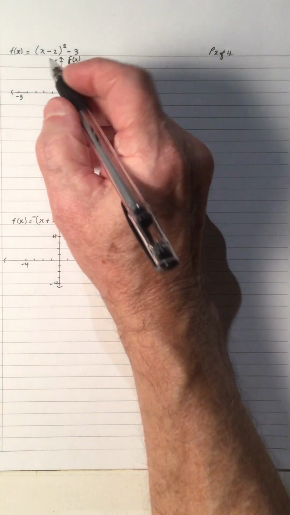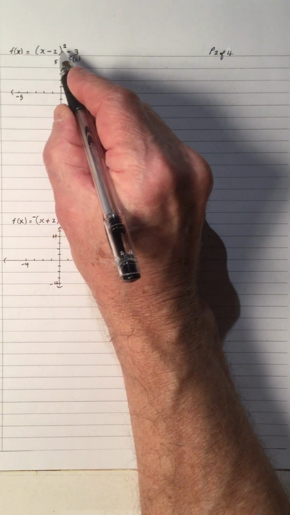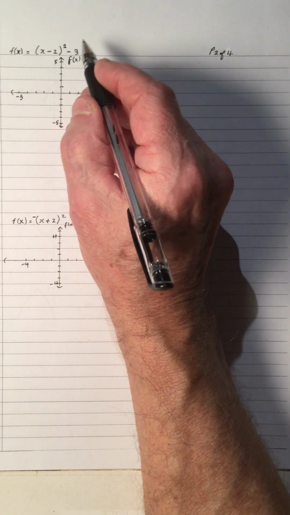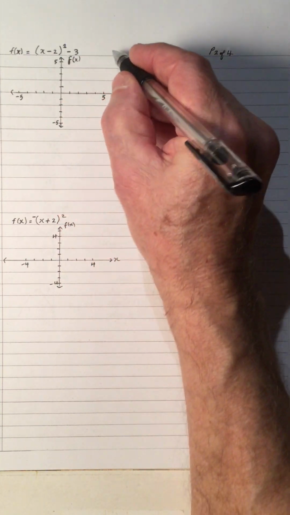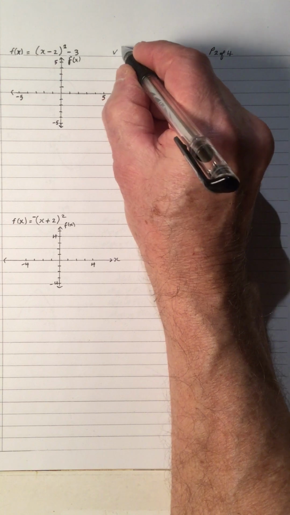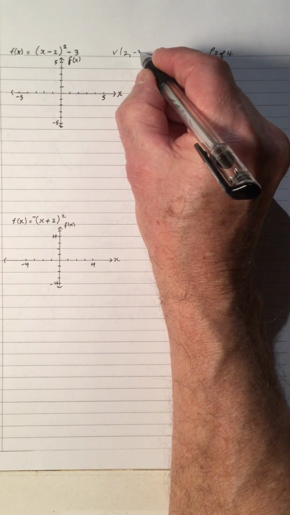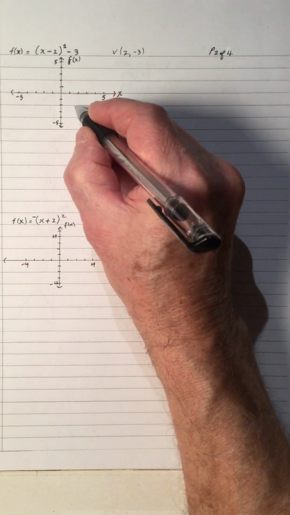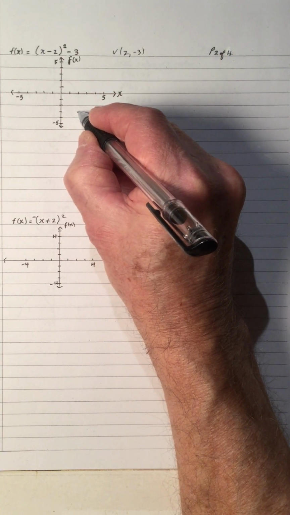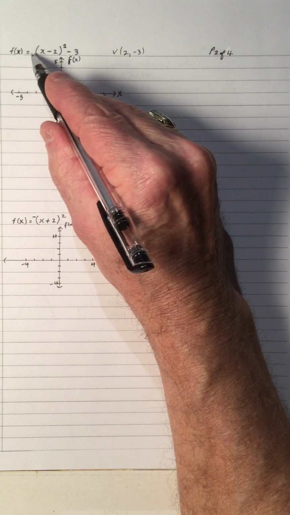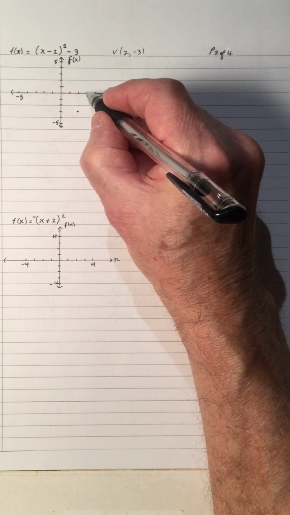Let's look at the parabola f of x equals (x minus 2) squared minus 3. The vertex of this parabola is the opposite of negative 2, which is 2, and negative 3. So the vertex is (2, negative 3) right here. And because this is positive, the parabola is opening upward.